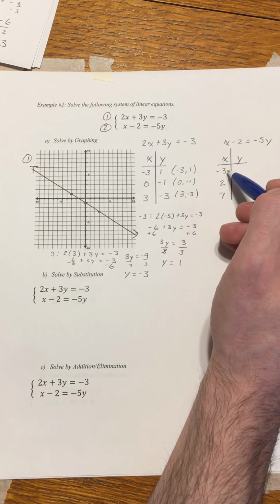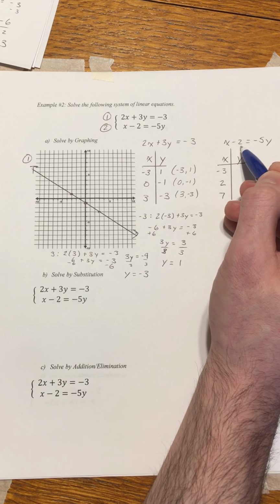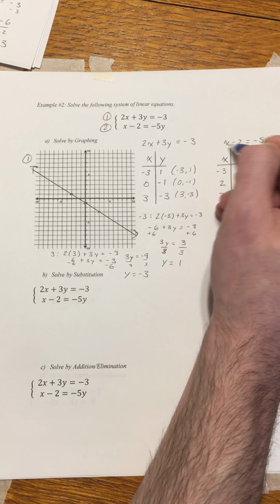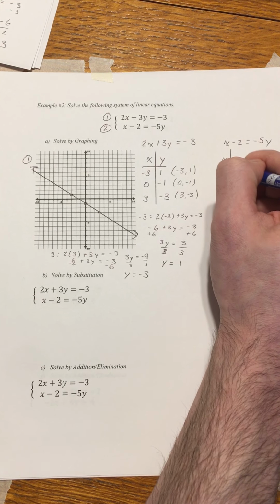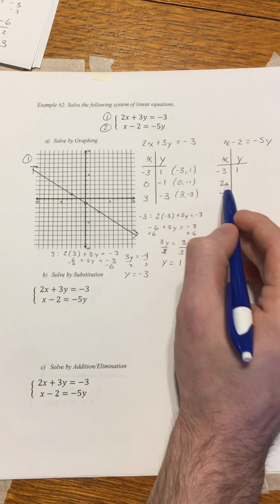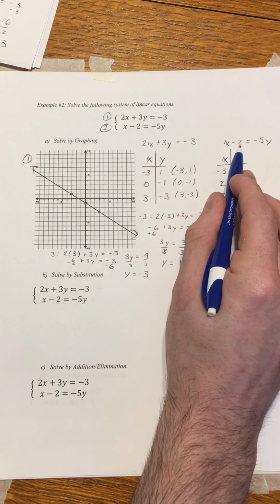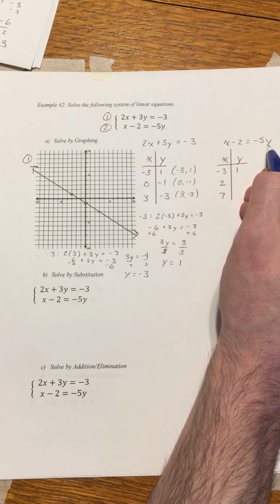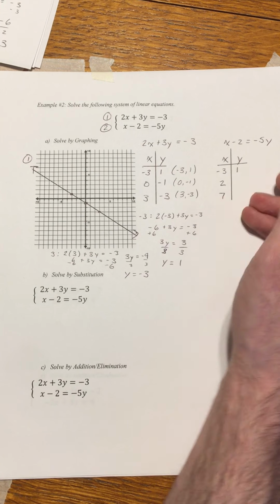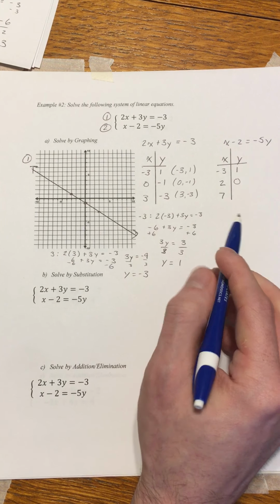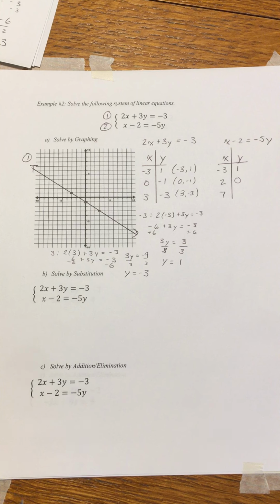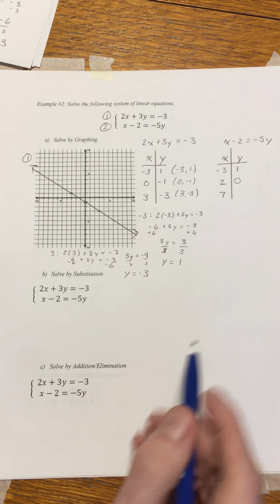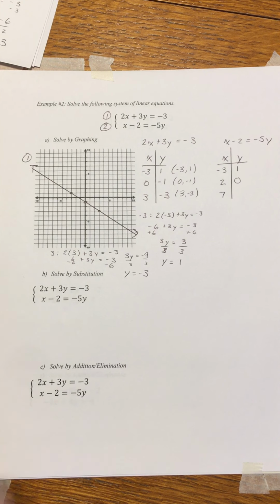So when we put in negative 3, minus 2 is a negative 5. Negative 5 equals negative 5y. We could divide by negative 5, and we'll end up with a positive 1. So when we put x equals 2, 2 minus 2 is 0. Negative 5y equals 0. If we divide 0 by negative 5, it's still 0. Remember, we can always do 0 divided by anything that's not 0. We just cannot divide anything by 0. 0 cannot be in the denominator. It cannot be on the bottom.